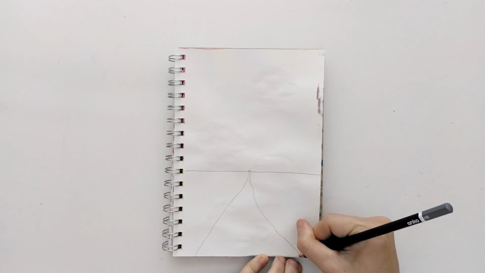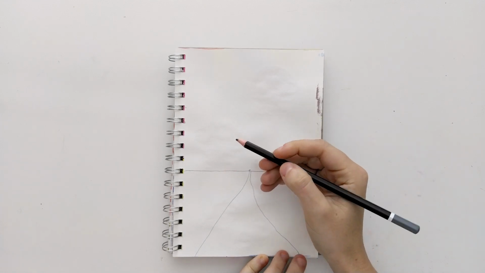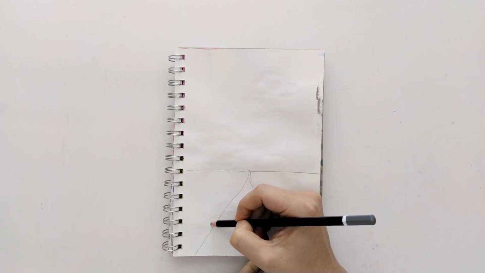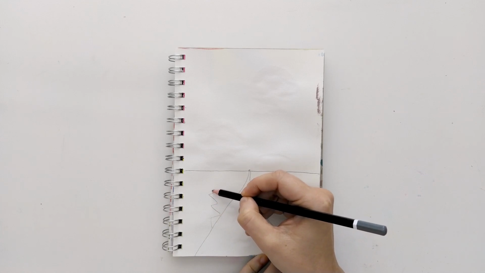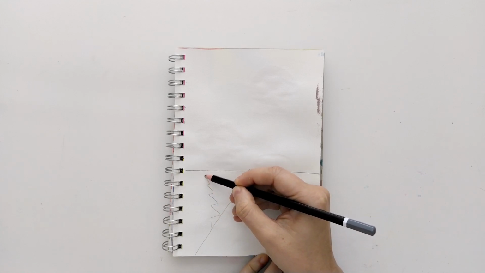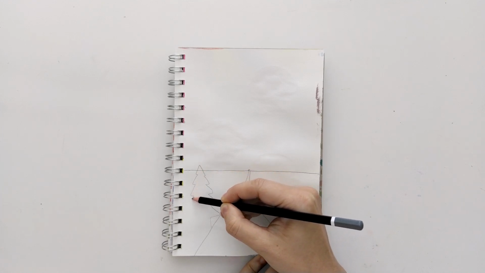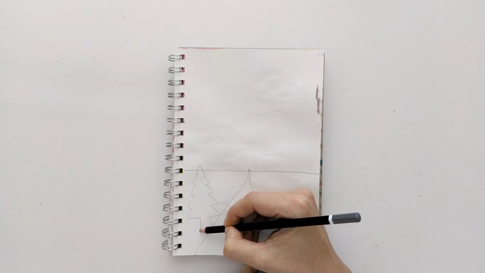To start with, I'm going to be drawing a road, and my road starts from that vanishing point and moves down to the bottom of my page. To give the illusion that we are standing in the front of the road and it vanishes off into the distance, we draw our road very small at the vanishing point and it gets wider as it reaches the bottom of our page. I'm then going to draw some trees.